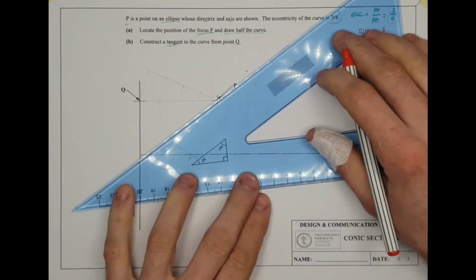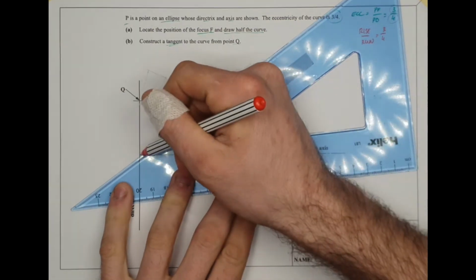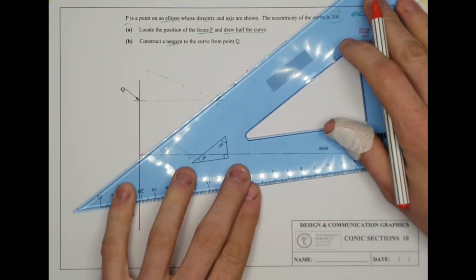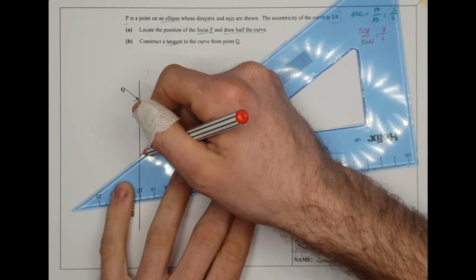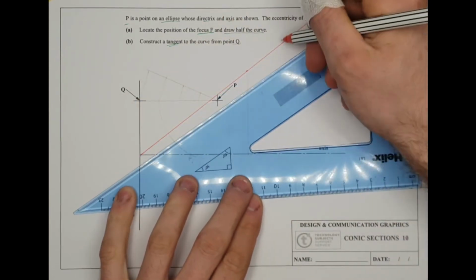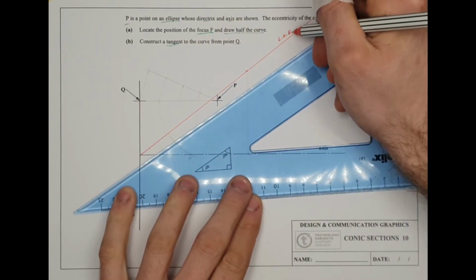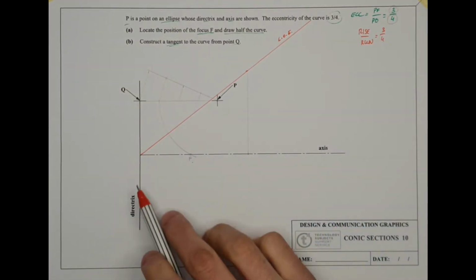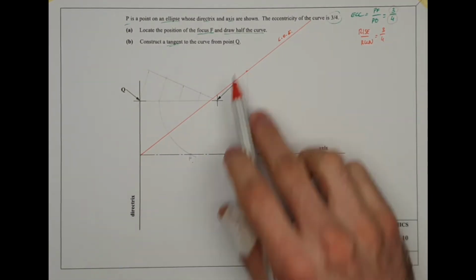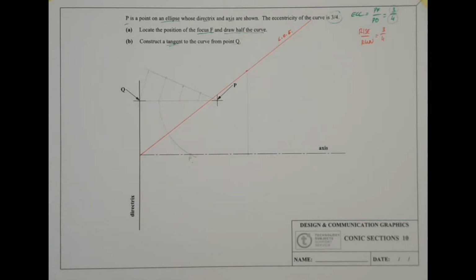And from the point where the directrix meets the axis, I can go ahead and draw the line of eccentricity. So there's my rise over run set. So 4 units along, 3 units up. You'll also notice, just as always, with an ellipse, the eccentricity is less than 1. So the angle of the line is less than 45 degrees.